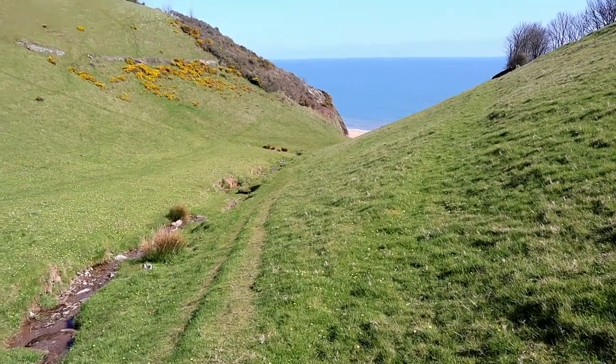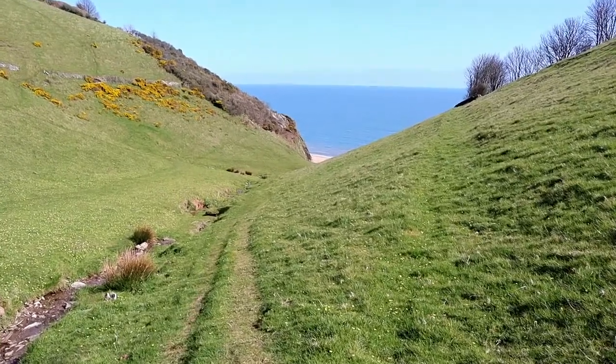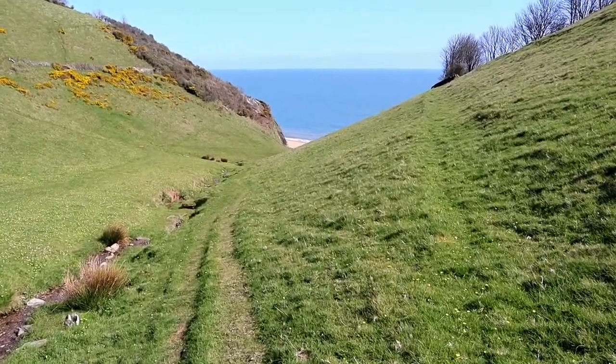Sometimes you just have to let nature take its course and then retract inland and rebuild elsewhere. Now, I have a confession to make. I don't actually know the name of this cove. I did, and I've forgotten it. I did look it up before.